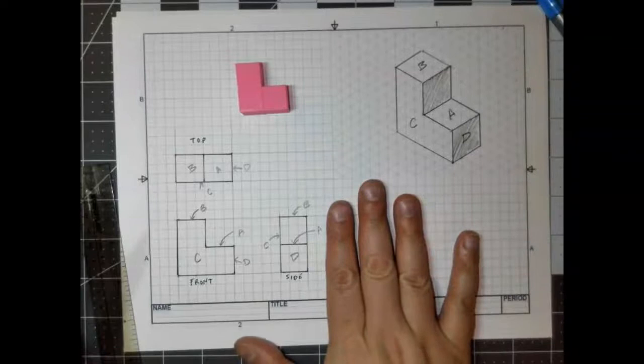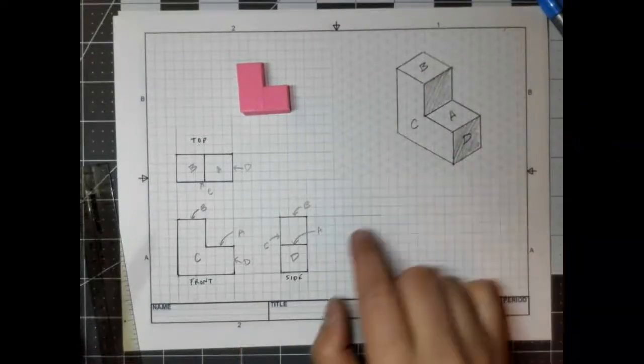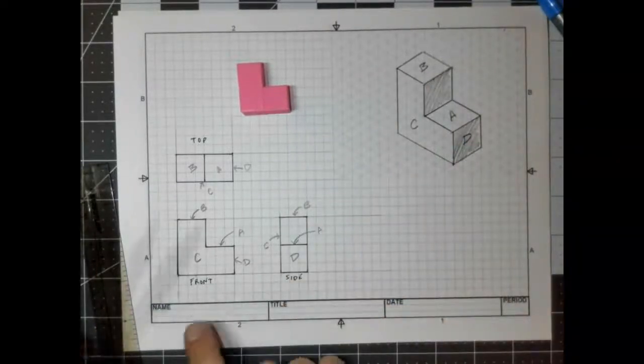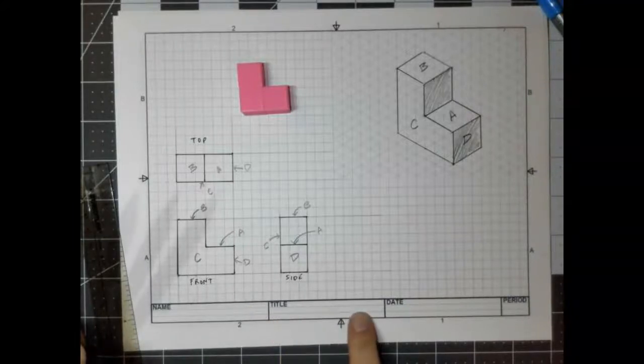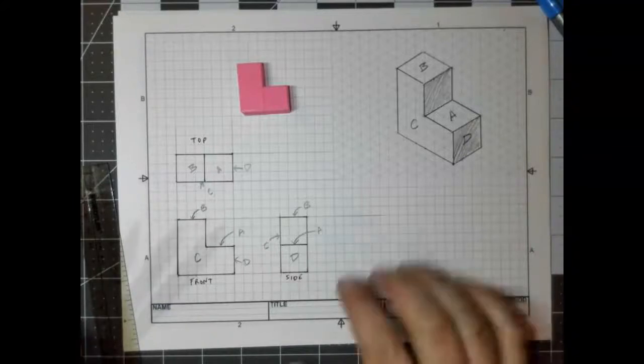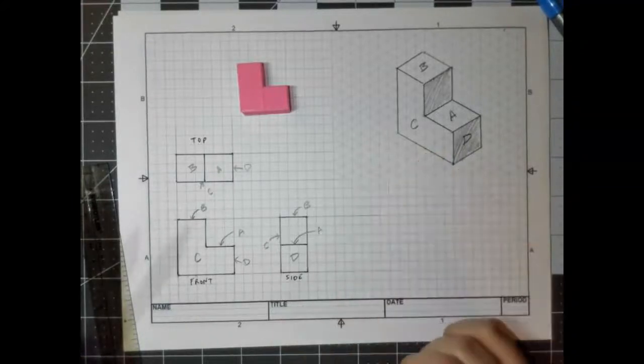So get this drawing done, label it as you see here, write your name, give it a title. This is a multi-view practice drawing, and date it. Make sure I see it, and I'll make any corrections if necessary.